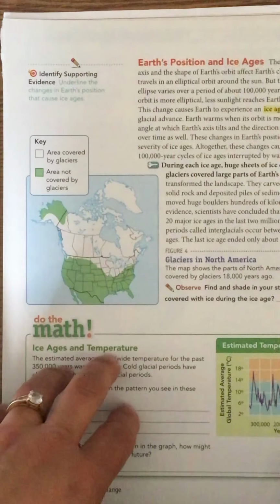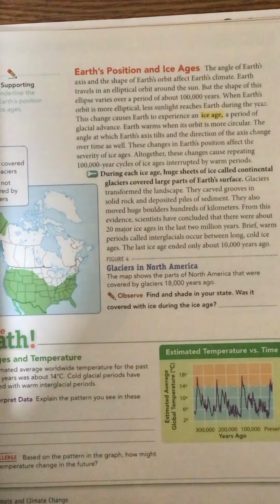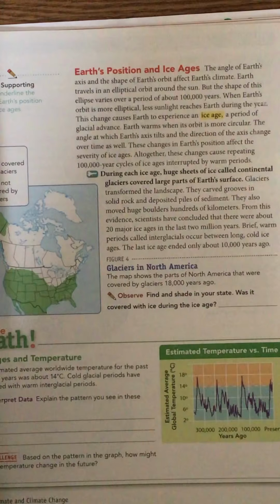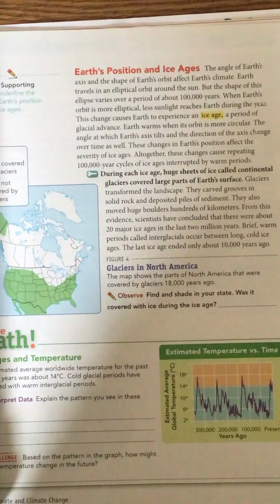Earth's position and the ice ages. So it says the angle of Earth's axis and the shape of Earth's orbit affect Earth's climate. That's important. Earth travels in an elliptical orbit around the sun, but the shape of the orbit, the ellipse, varies over a period of 100,000 years. When Earth's orbit is more elliptical, less sunlight reaches the Earth. We need that sun to keep us warm and give our things energy to grow. The change causes Earth to experience an ice age, a period of glacial advance.